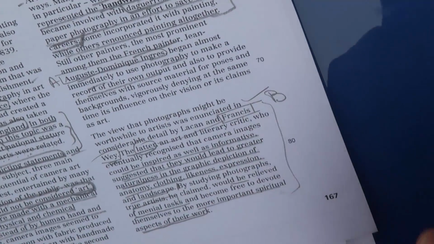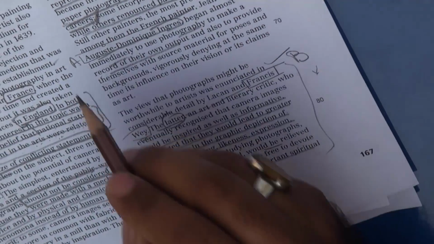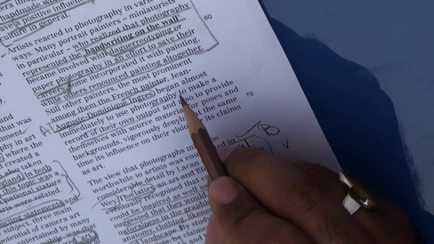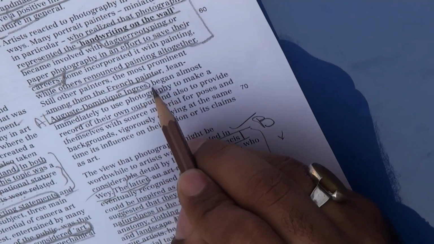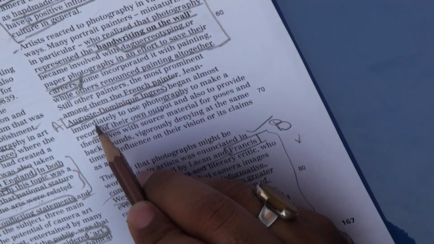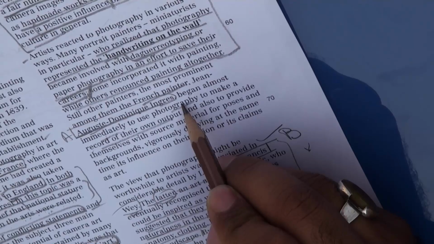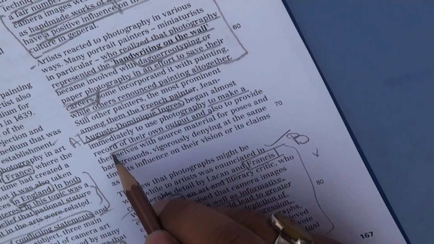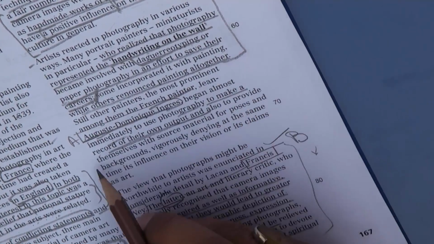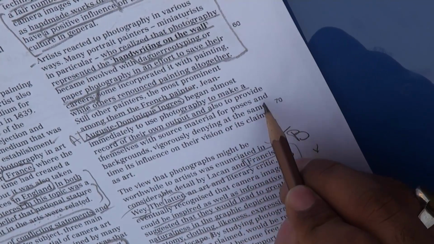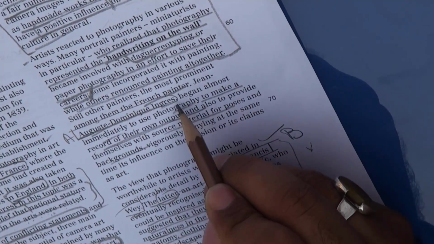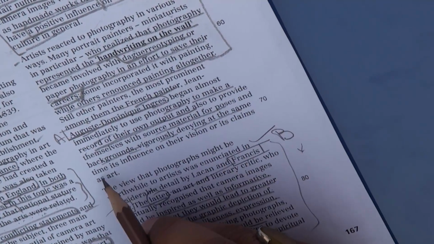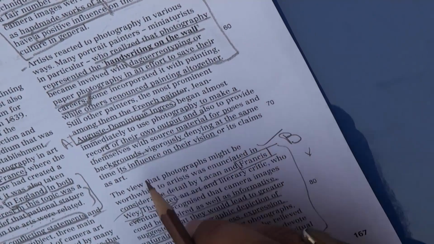Okay, now let's just go on. We are done with one person. Now we've got Auguste Dominic Ingres. Now let's read about him and then we see what did he say. Auguste Dominic Ingres began almost immediately to use photography to make a record of their own output, and also to provide themselves with source material for poses and backgrounds, vigorously denying at the same time its influence on their vision or claimed art.